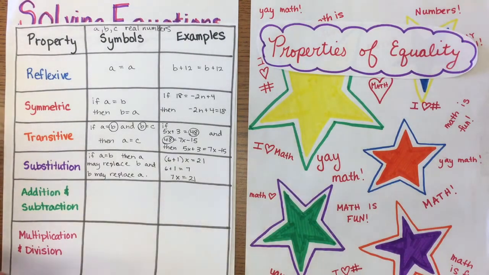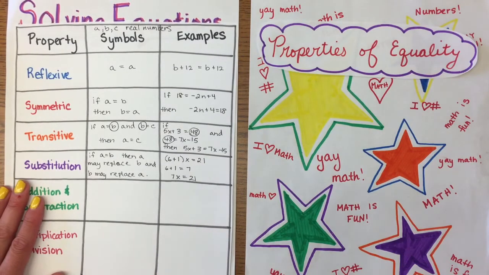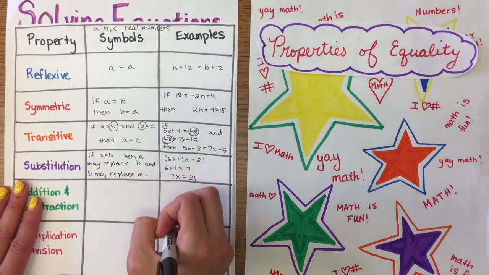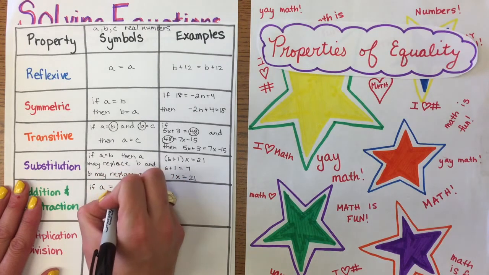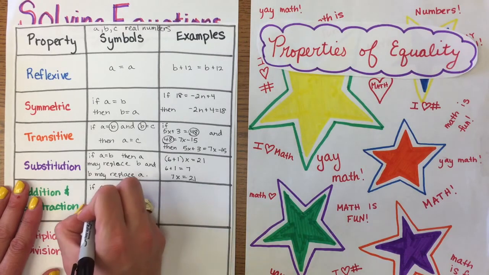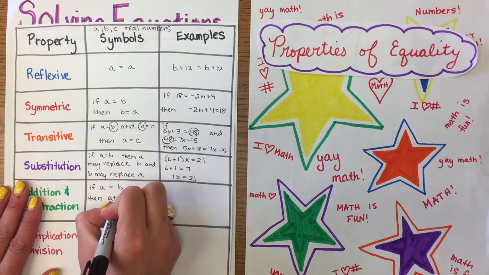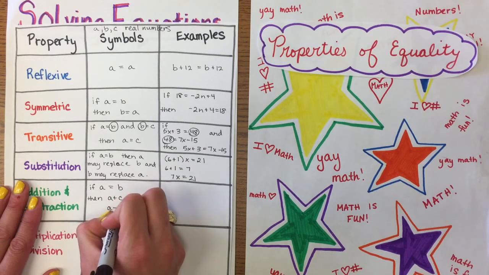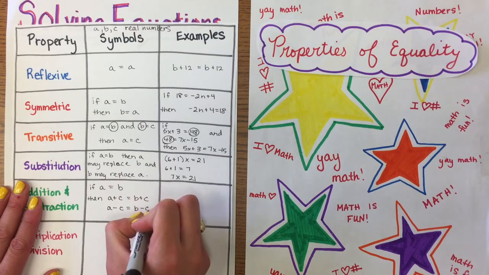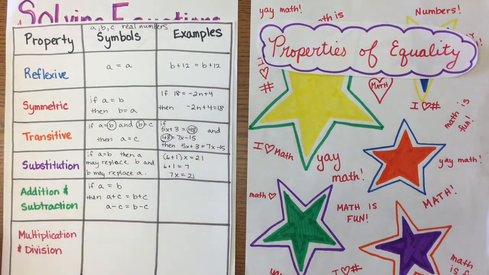The addition and subtraction properties of equality say that if A is equal to B, then A plus C is equal to B plus C, or A minus C is equal to B minus C. So if I have a true statement of A equals B, and I add a real number to each side, the same real number to each side, or subtract it, I still have a true statement.